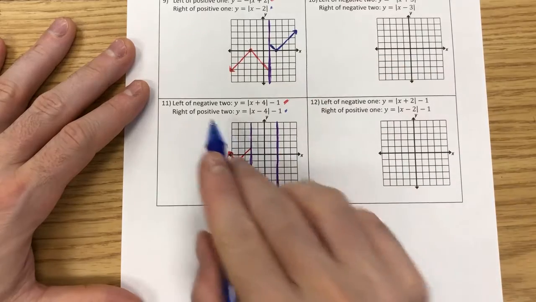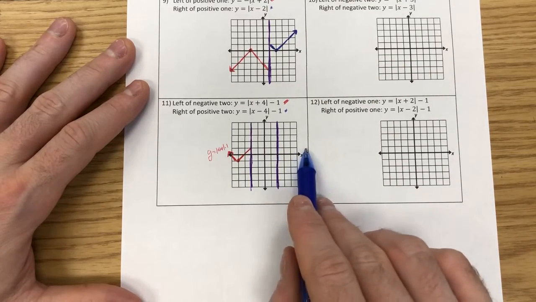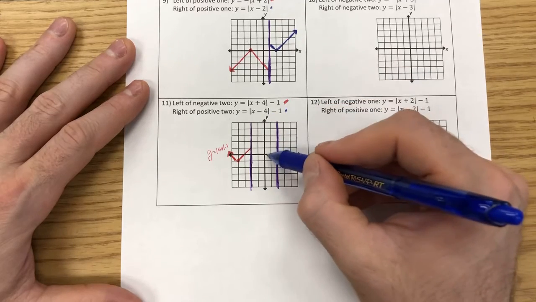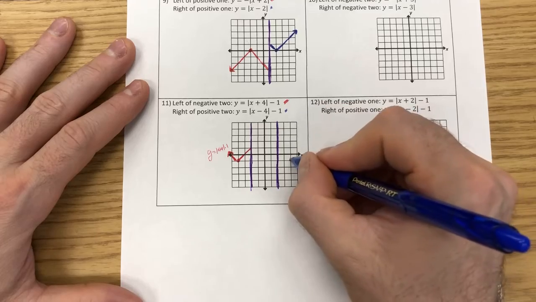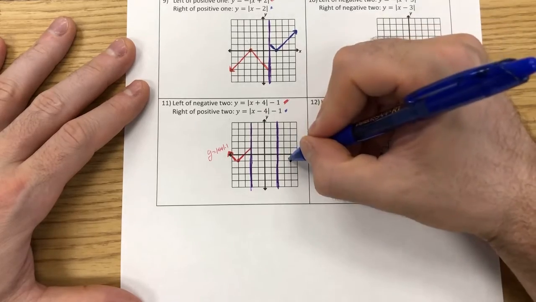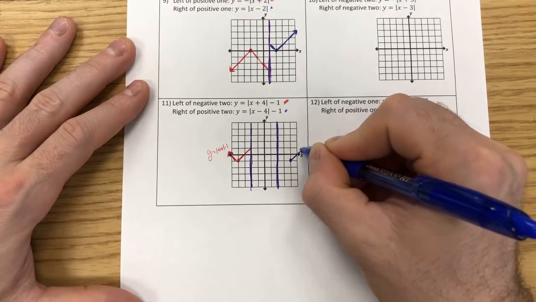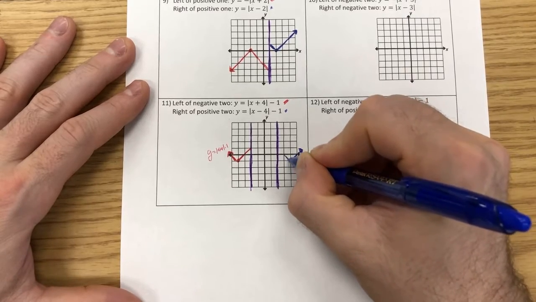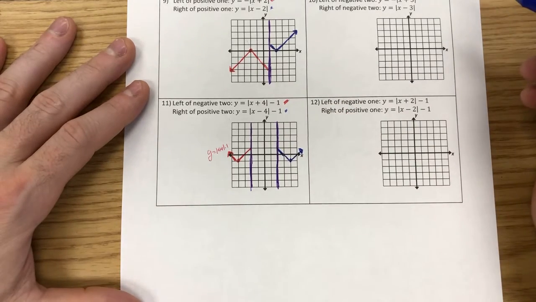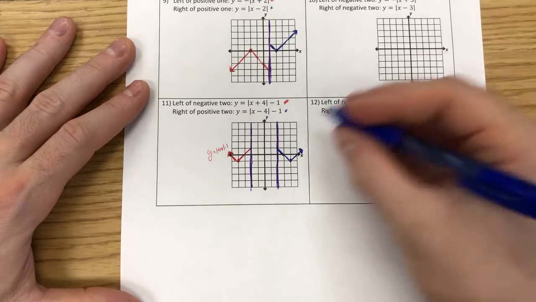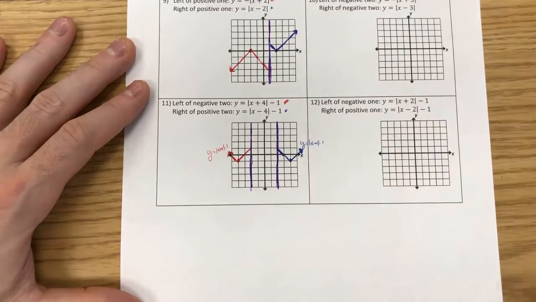And for my right one, now this is to the right of positive 2, so it's not right here, it's over here. So 1, 2, 3, 4, down 1. I go up 1 over 1, and because it continues, I draw my arrow, and then I go up 1 over 1 in the other direction, and because it doesn't continue, I don't draw my arrow. And that is my y equals absolute value of x minus 4 minus 1.